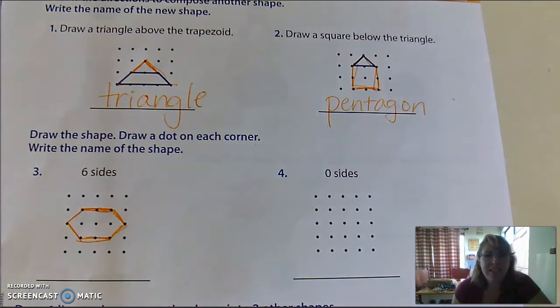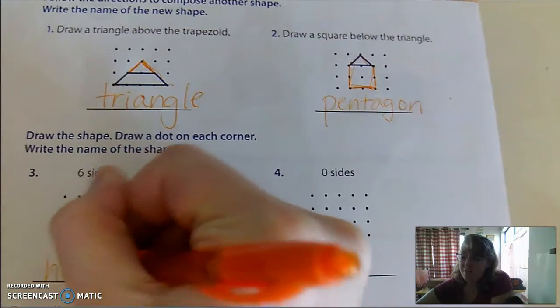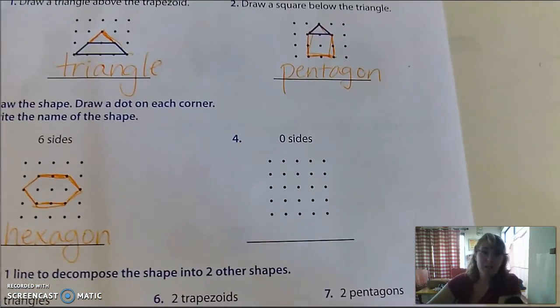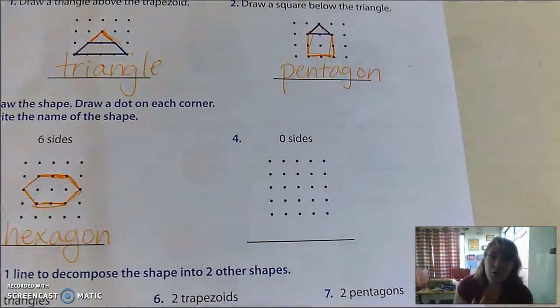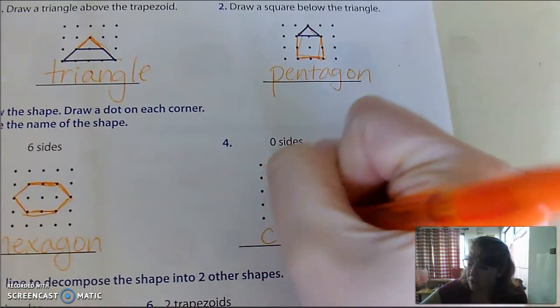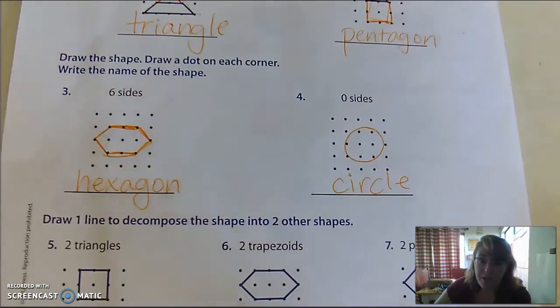What's the name of a 6-sided shape? It's not pentagon because that's 5 sides, but a 6-sided shape starts with an H. Is a hexagon. A hexagon. Now, what shape has 0 sides? A circle. Good, a circle. A circle has no flat sides. That's a tricky one. They're trying to mess you up.